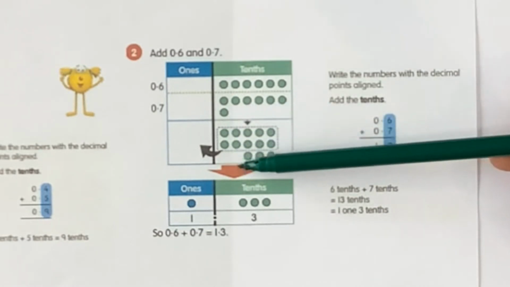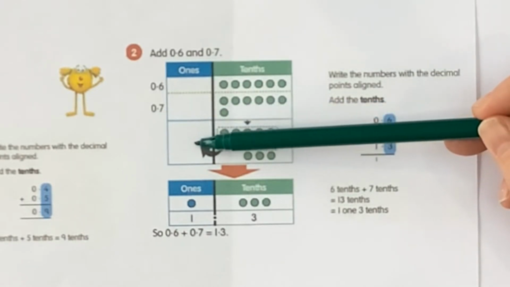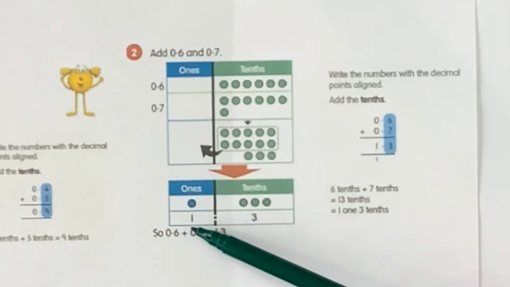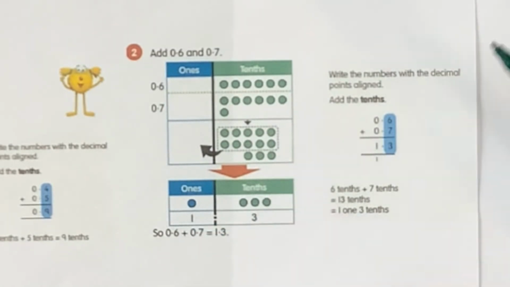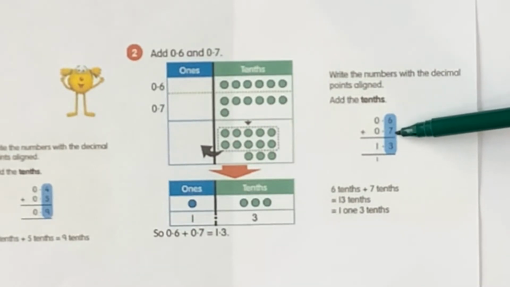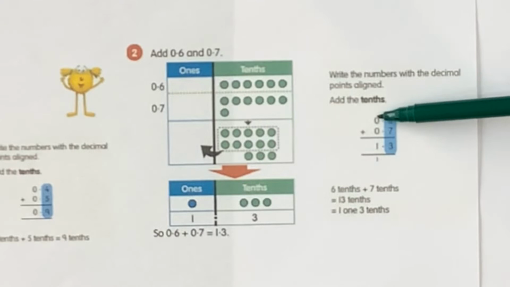So 10 of those tenths are exchanged for 1 one. So it goes from 13 tenths to 1 whole one and 3 tenths. Written method looks exactly the same. We line up our tenths, 0.6 and 0.7. 6 tenths and 7 tenths would be 13 tenths, which is 1 whole one and 3 tenths, and then that gives us 1 whole one altogether.